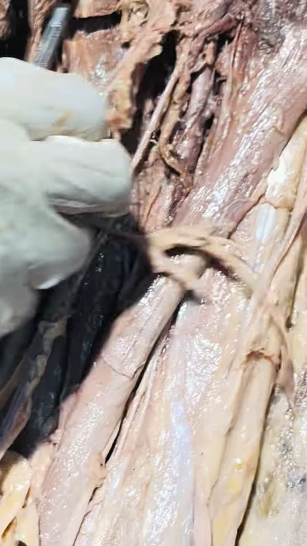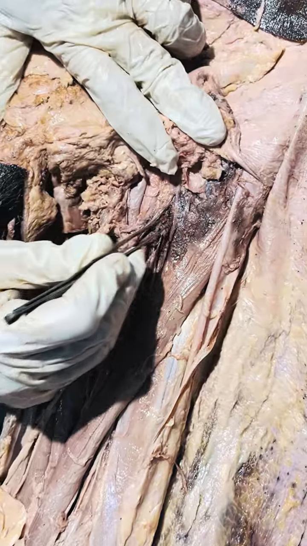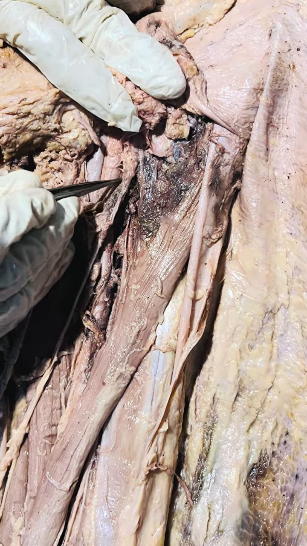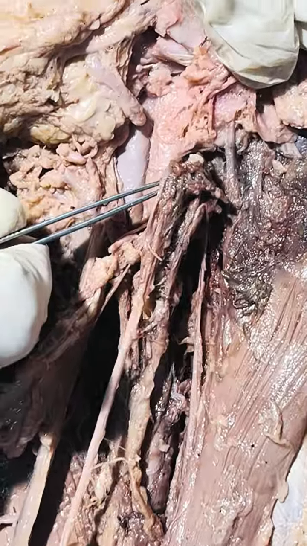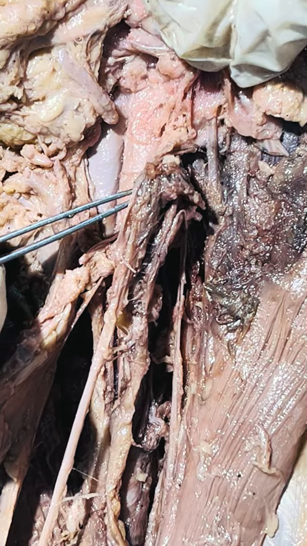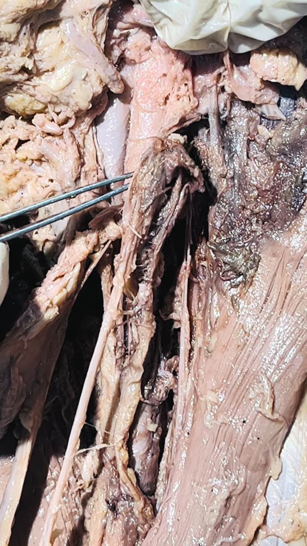Now you can see the important contents of the femoral triangle. They are, from lateral to medial side, this is the trunk of the femoral nerve here, which soon divides into anterior and posterior division, and these anterior and posterior divisions give different branches.